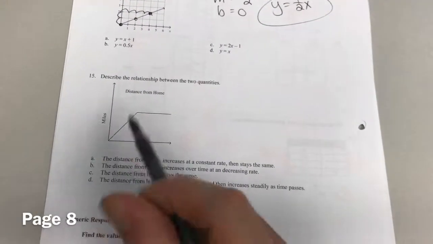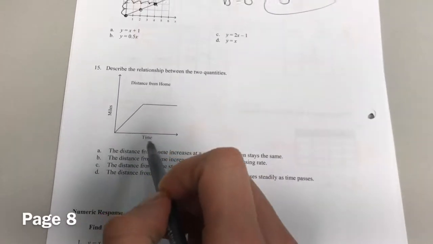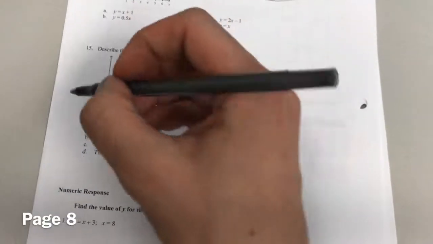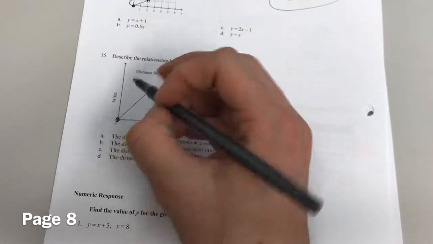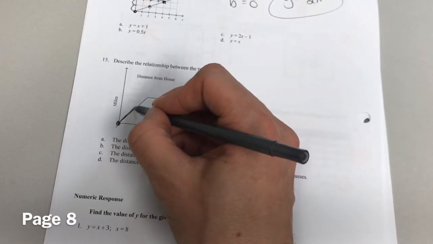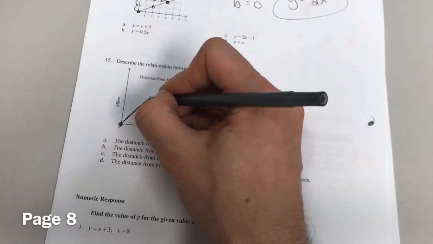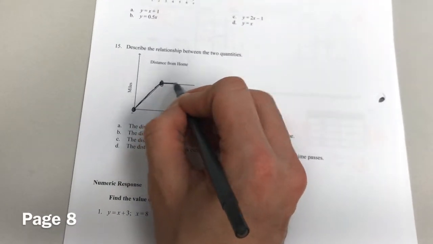Problem 15. Describe the relationship between the two quantities. I have distance from home, I have time, and I have miles. So if I'm viewing this as a road trip, what's going on right here is I haven't started. Now I'm moving away from home, moving away from home, moving away from home. Stopped, and I've stayed stopped for a while.